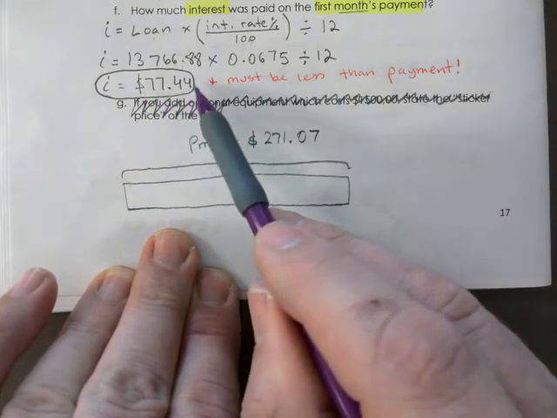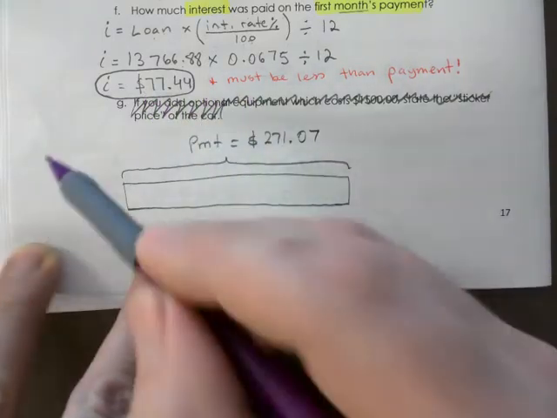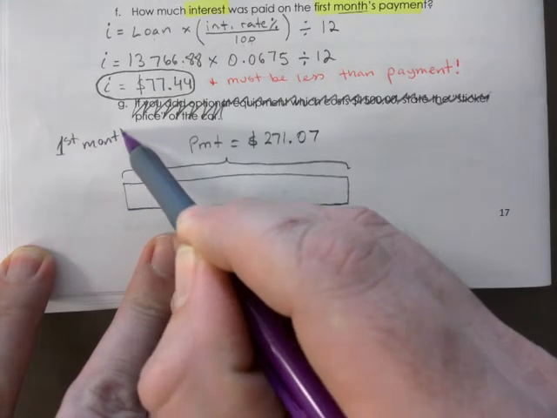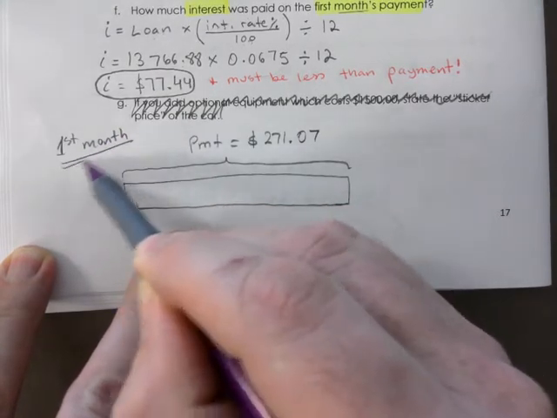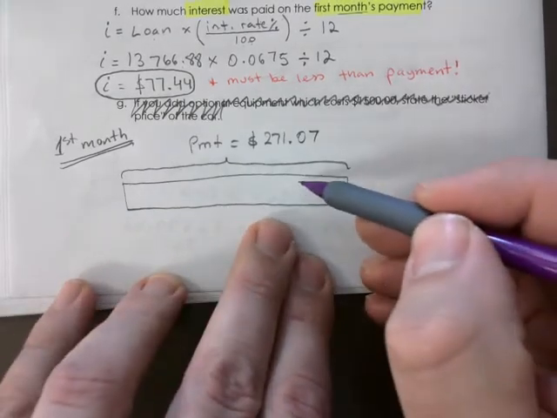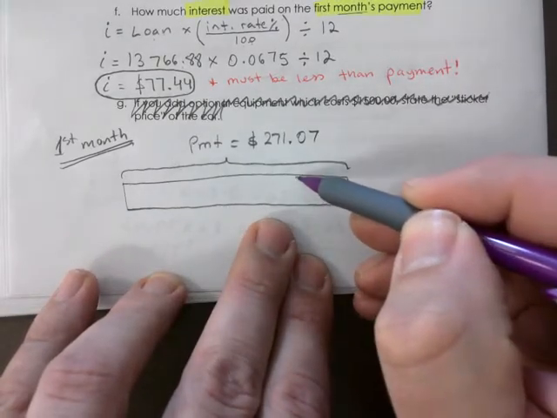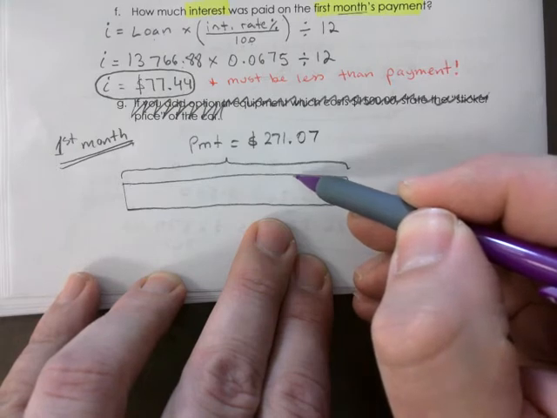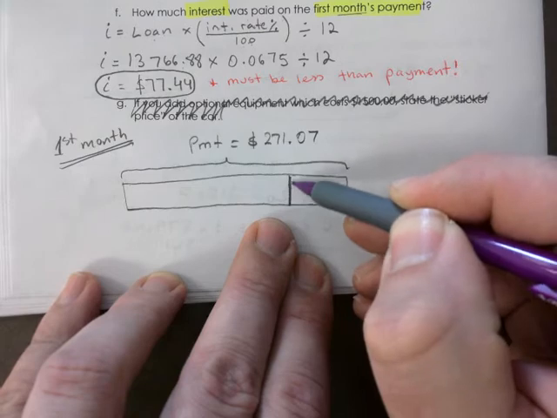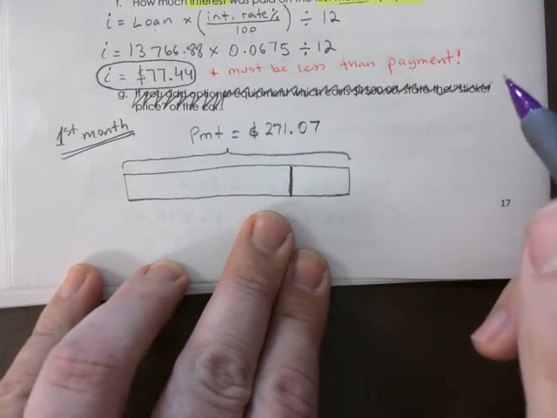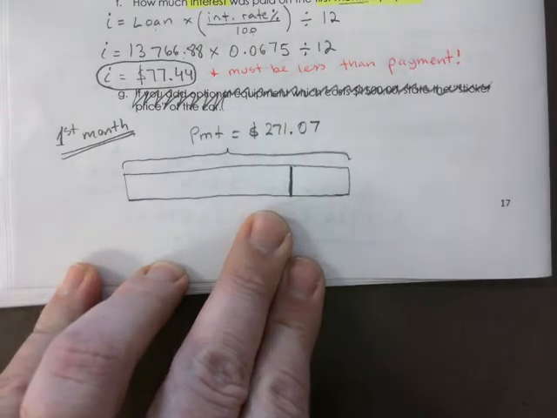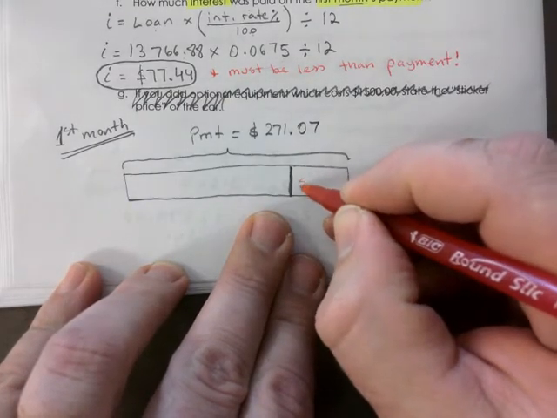We just figured out that this is the first month. Yeah, make sure you write that down. This is the first month. You cut it somewhere like $71 would be right about there, I think. Approximate is fine. Right? So the 77.44 is the interest you pay this month.